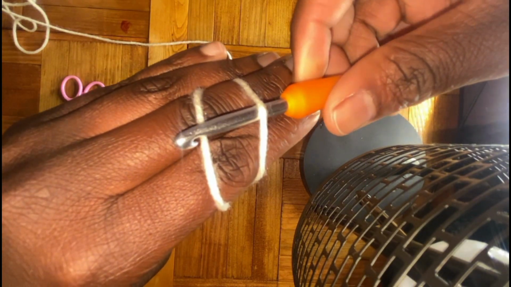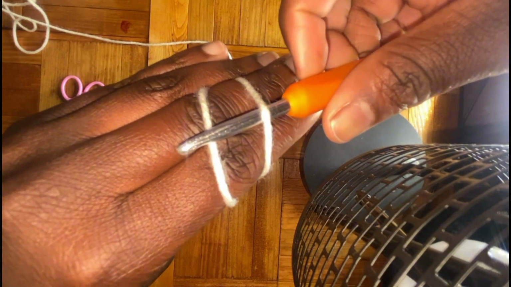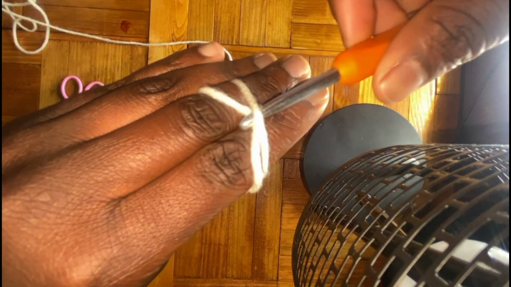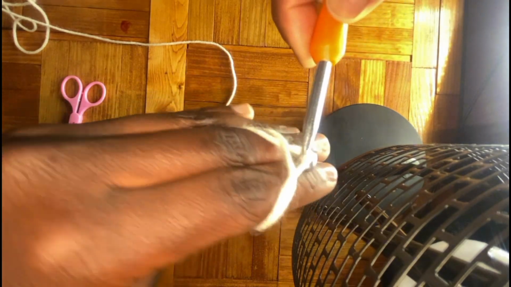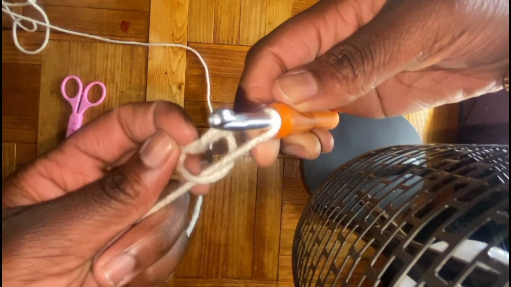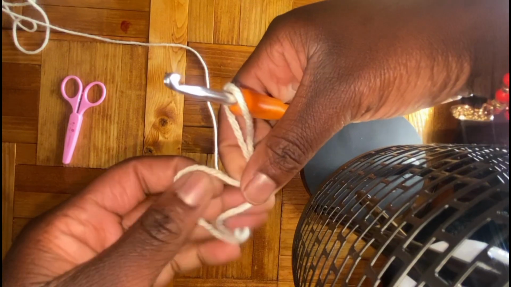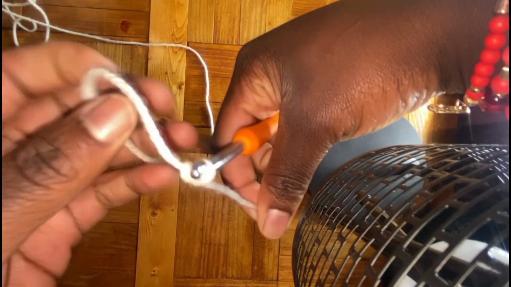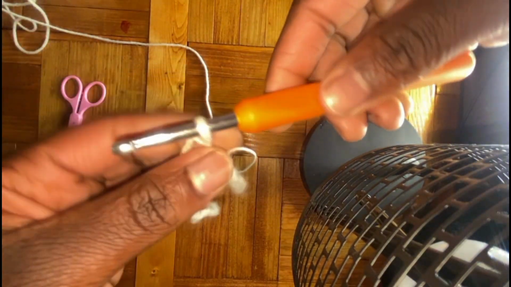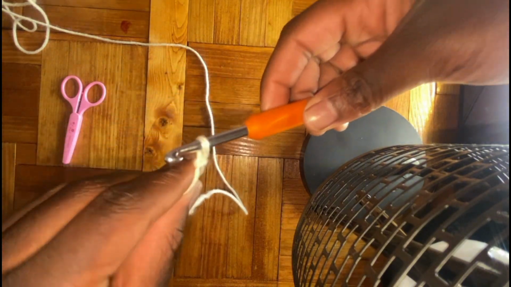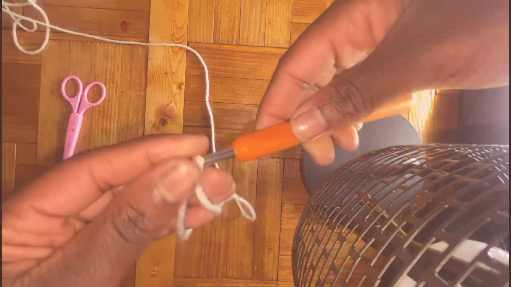Then you're going to have the hook flipped over, and you're going to pull on that back parallel line and pull all the way through, and tighten the loop on your hook, and bam, you have created your very first slip knot.